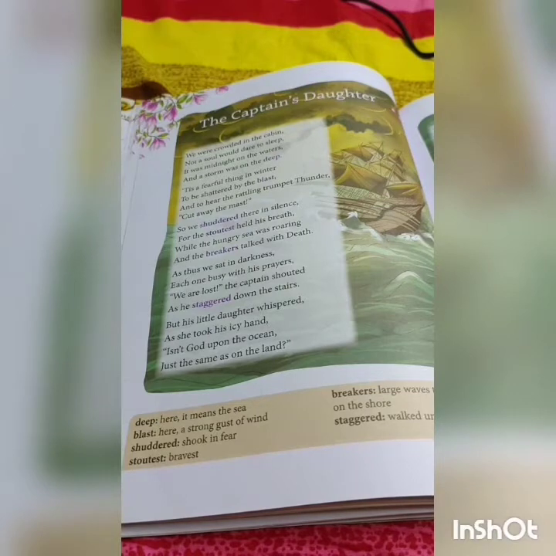Now, as the name tells, you can understand well that the poem is all about the sea, ship, captain, and his daughter. Can you understand what I am telling?